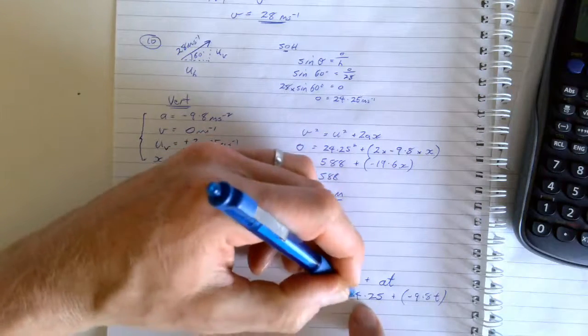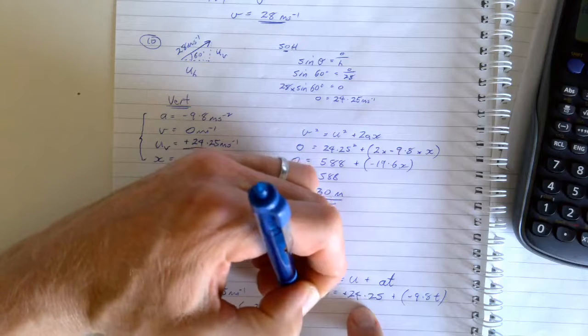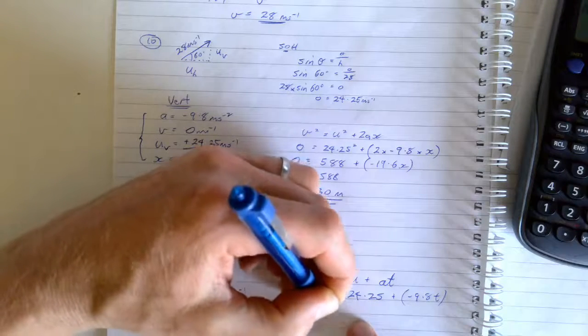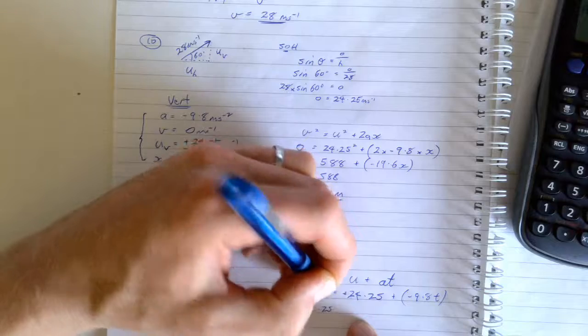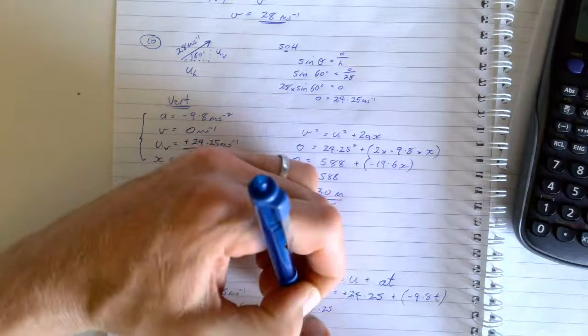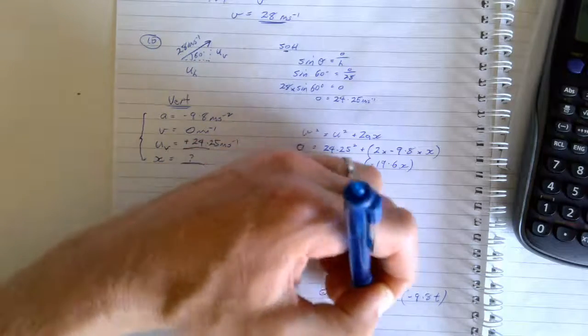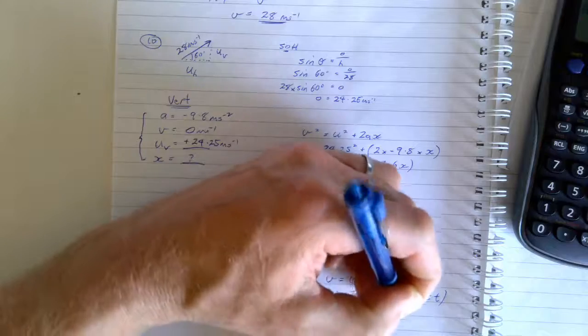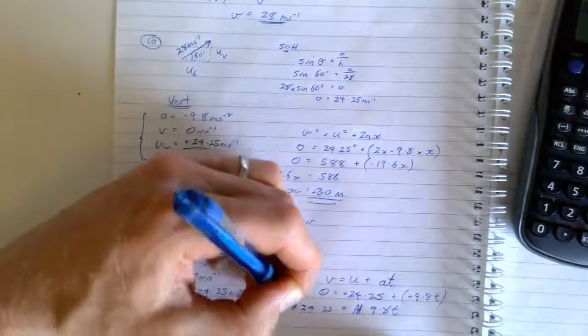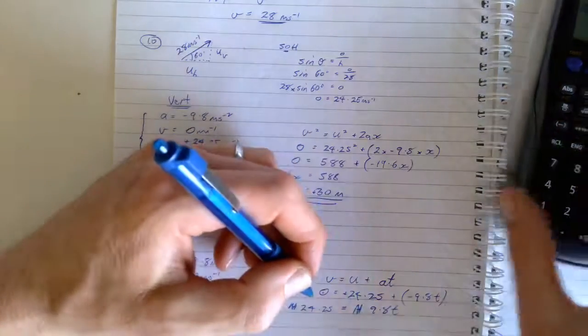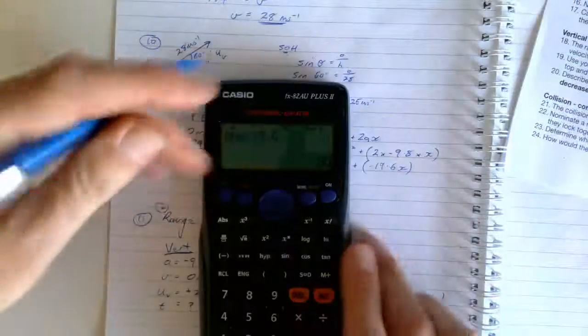Whatever you want to move, let's subtract 24.25 from both sides. So 0 minus 24.25 is negative 24.25 equals negative 9.8t. Those negatives cancel each other out. Divide both sides by 9.8.